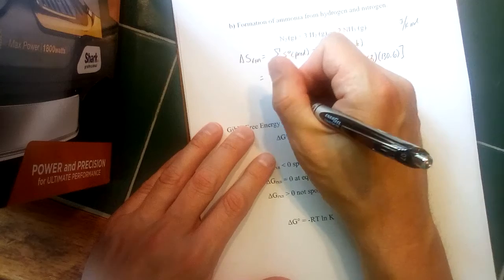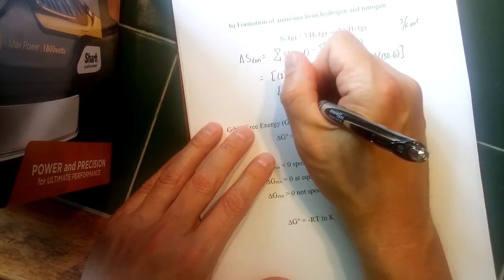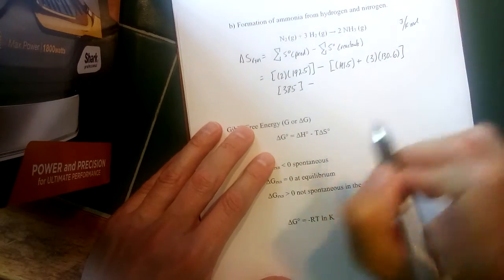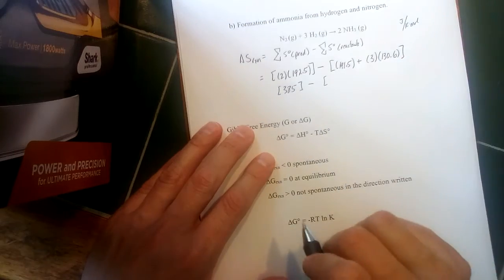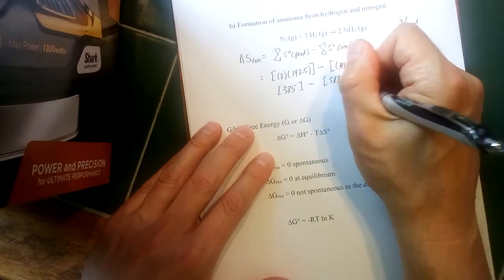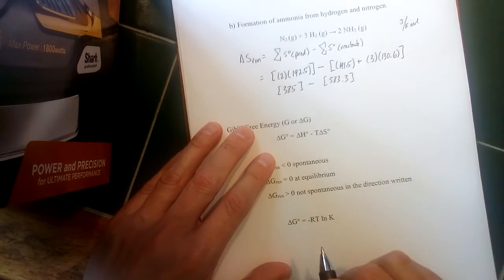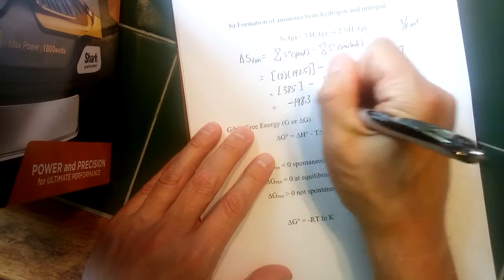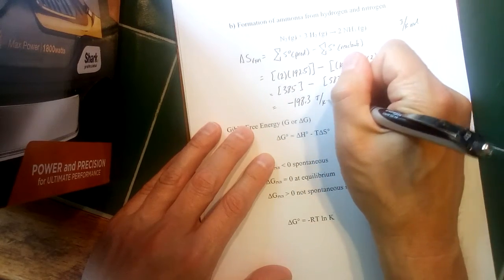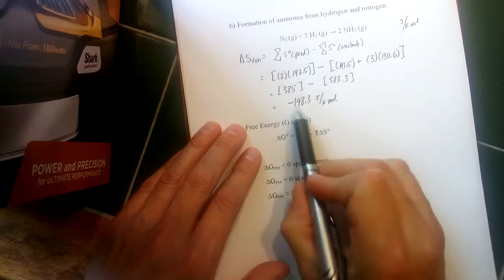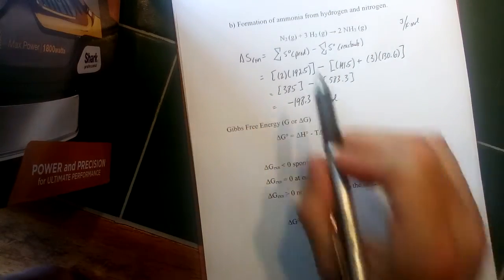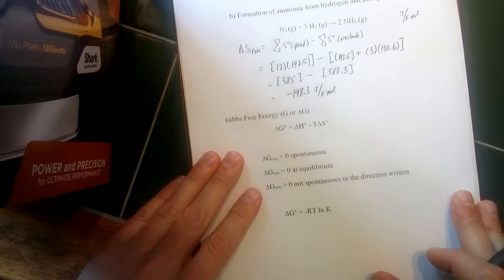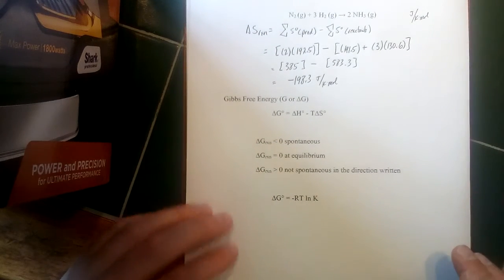Okay, so 2 times 192.5. This first term would end up being 385 joules per K mole. And then the second term, we multiply and add all that out, is 583.3 joules per K mole. So if we do that subtraction, we end up with negative 198.3 joules per K mole. Right? And that is, like we thought, a negative value. That means the system is getting more ordered. We go from 4 moles of gas to 2 moles of gas. We did order the system, so the entropy change there should be negative.